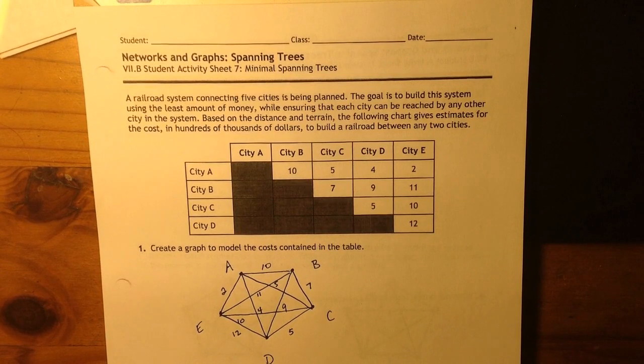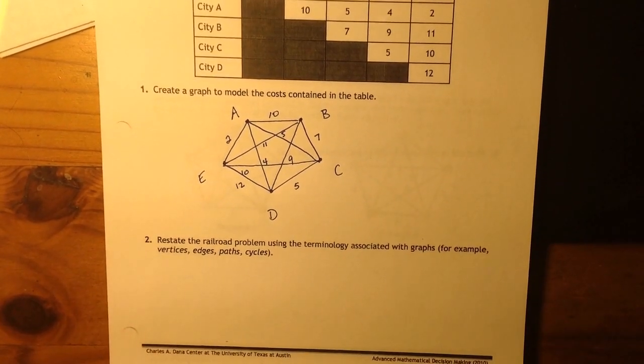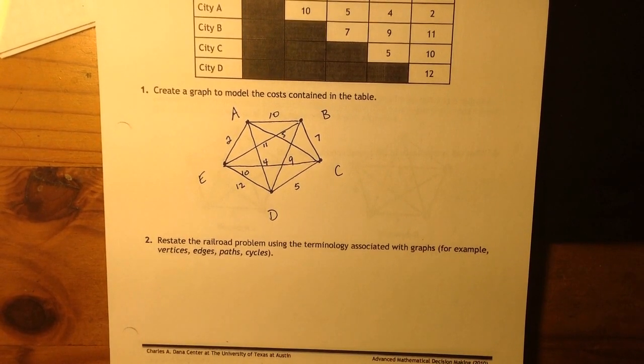Restate the railroad problem using the terminology associated with graphs. So the idea here is that we want to state this using vertices, edges, paths, and cycles.